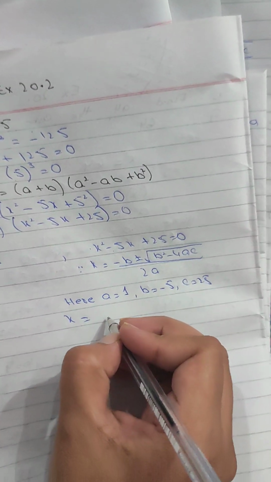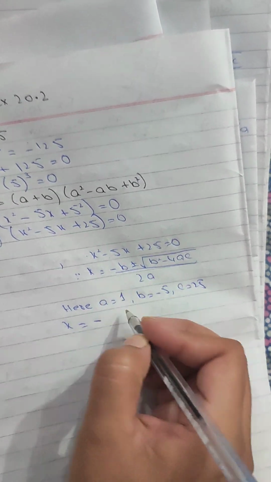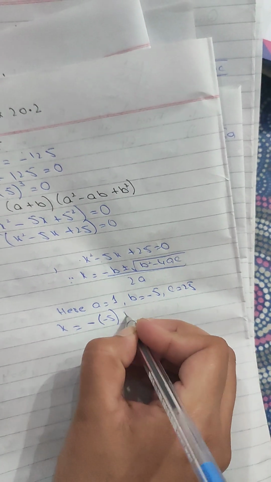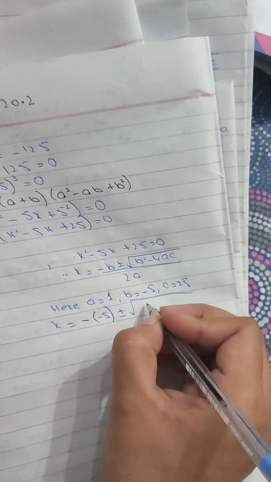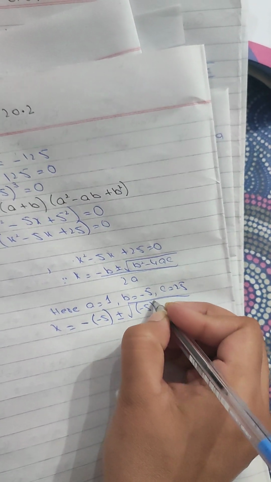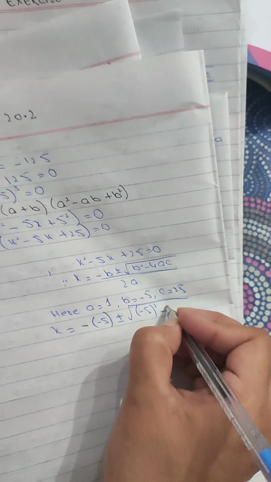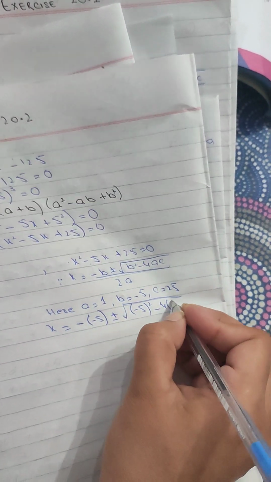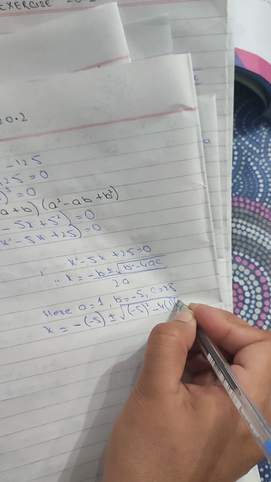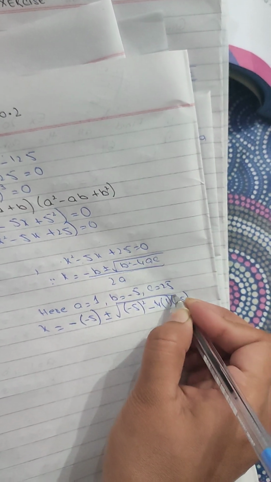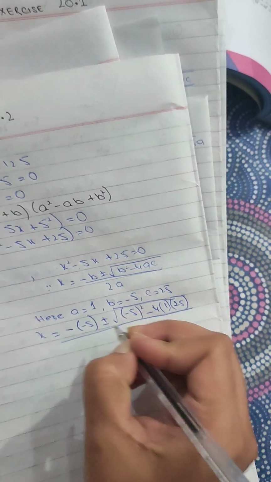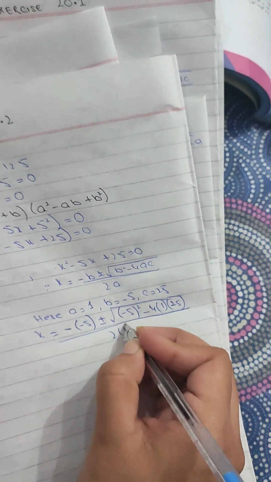Minus is written in the formula, so minus sign, and b is also minus 5, plus minus b square, which means b is minus 5 squared, minus 4, a is 1 and c is 25, upon 2 according to the formula, then a is 1.